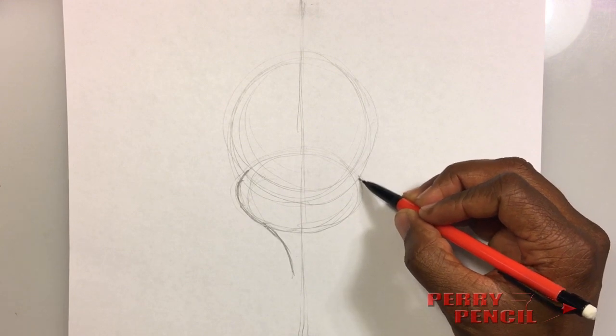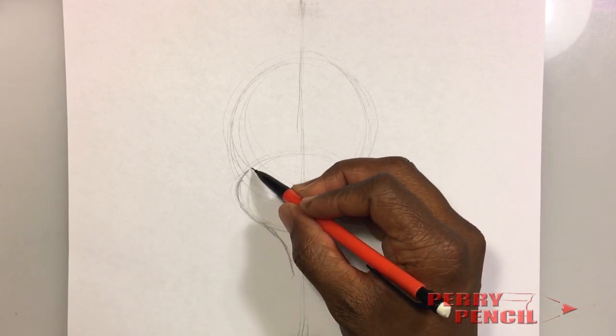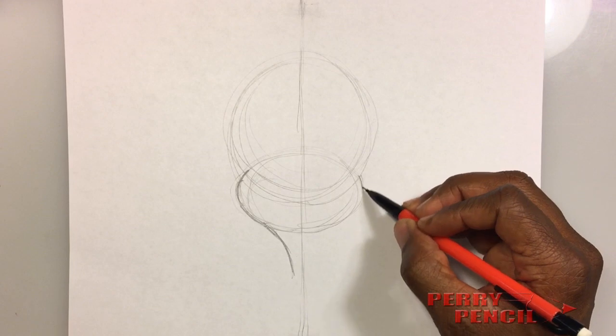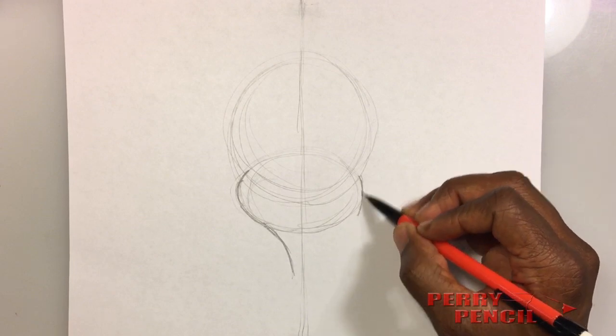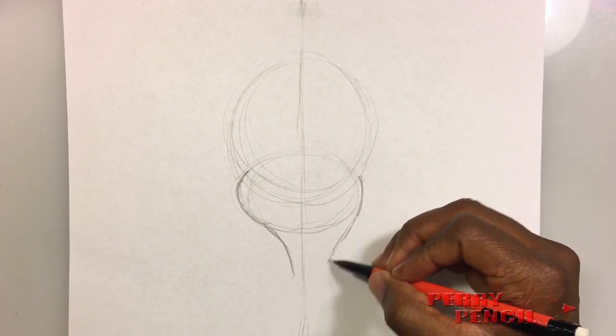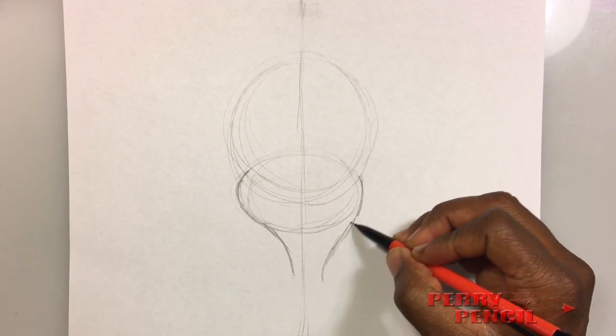We have the other side of it come in. The other side of it is not going to be as curved and round as this side. So let's have this come down. This is slightly curved, and this is going to be his neck. And then stop.